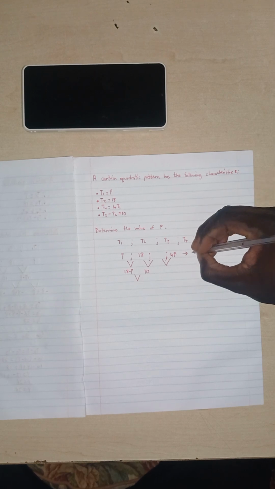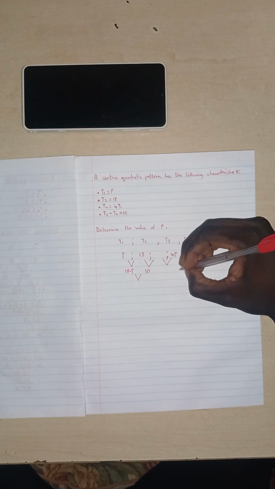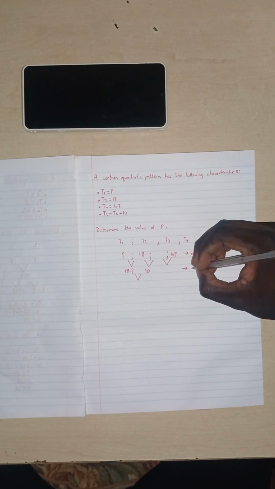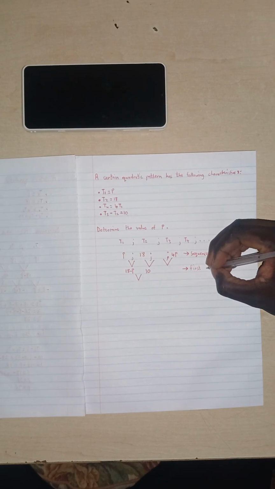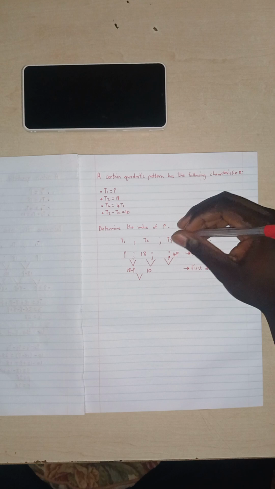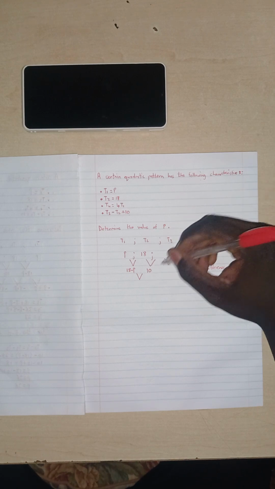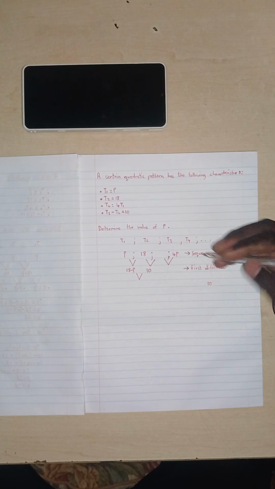This is the sequence which we managed to come out with when looking at the data, and this is the first difference. As we all know, for a quadratic we have the sequence, the first difference, and the constant second difference. So what do we have for the second difference? It will be 10, this term minus this term, right?